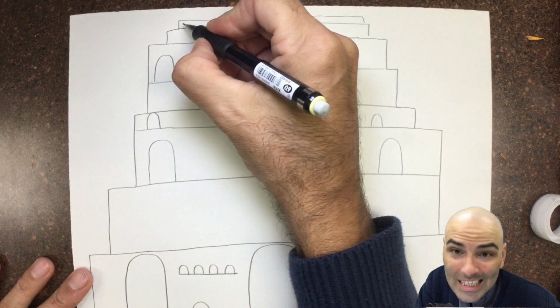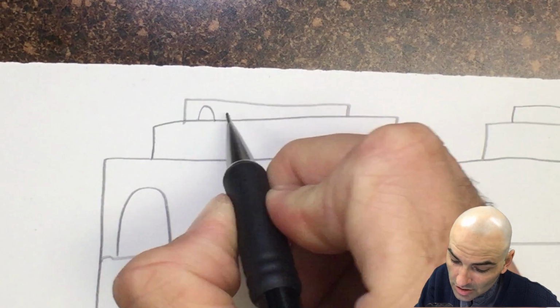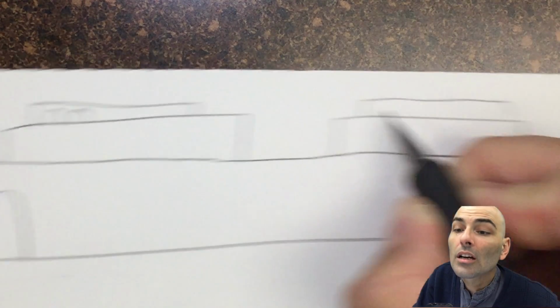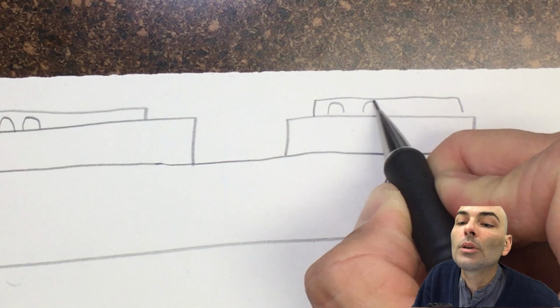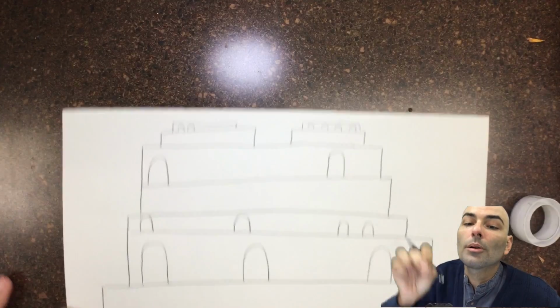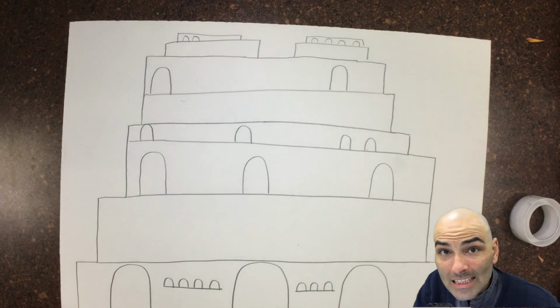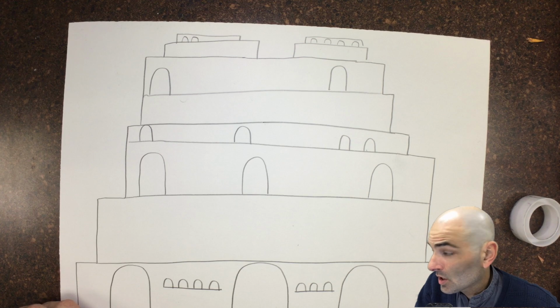You can have little teensy arches. Look at this, I'm going to zoom in. Teensy arches. Don't forget to zoom back out, Mr. Hitchcock. These could be little tiny windows. Maybe this is up here where the princess lives or something in our tower. Who knows? So add some arches, add some windows to your tower.